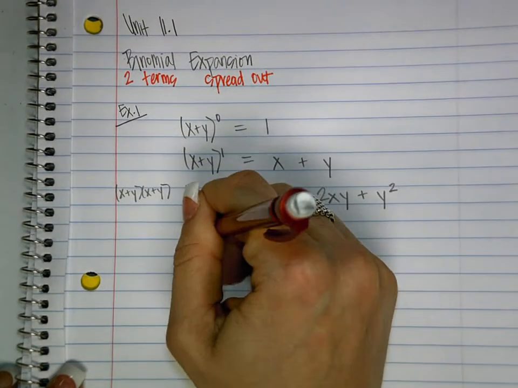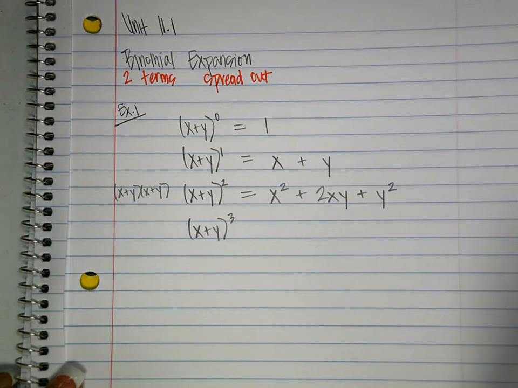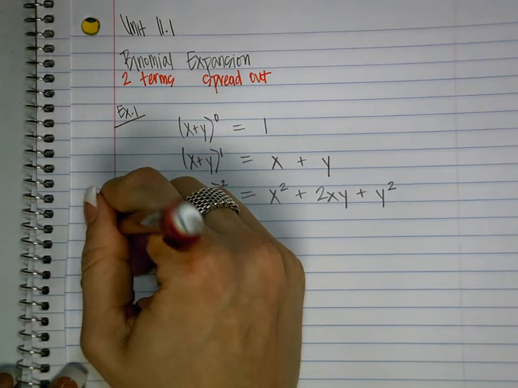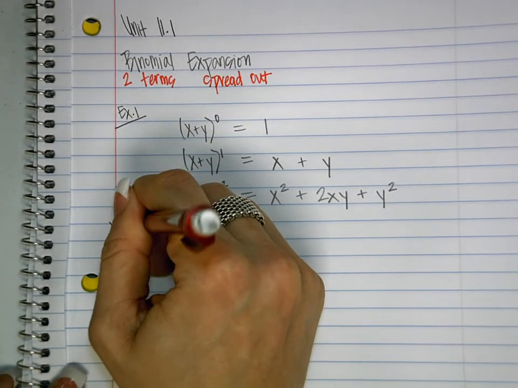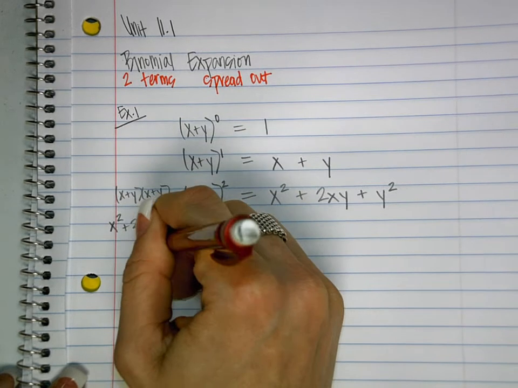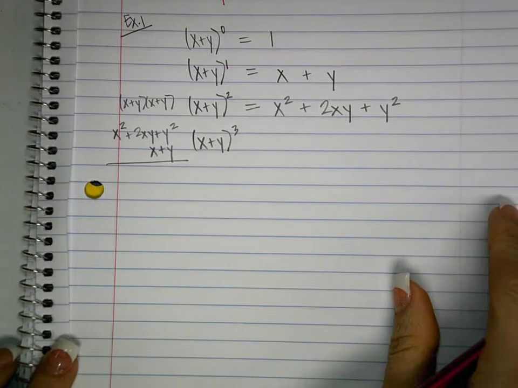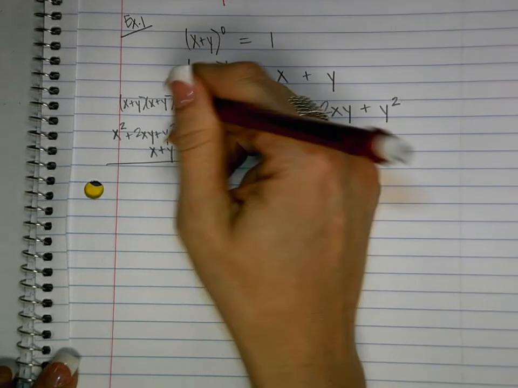How about if I ask you to do x plus y cubed? That's really x squared plus 2xy plus y squared multiplied by x plus y. If you multiply that all out, I'm going to do the old school method.